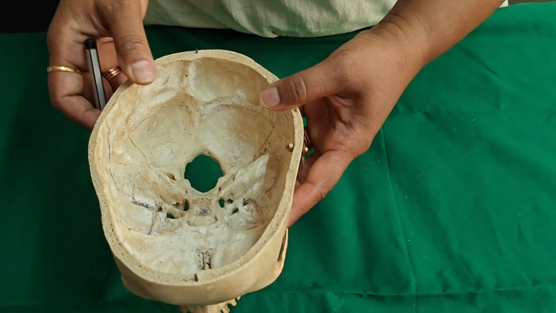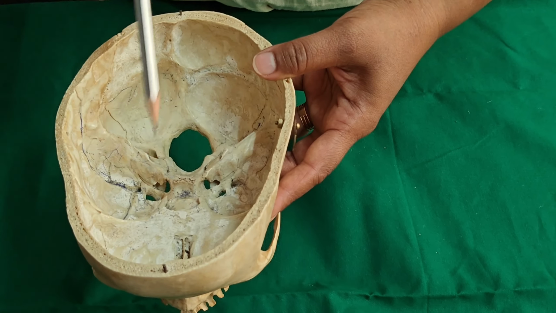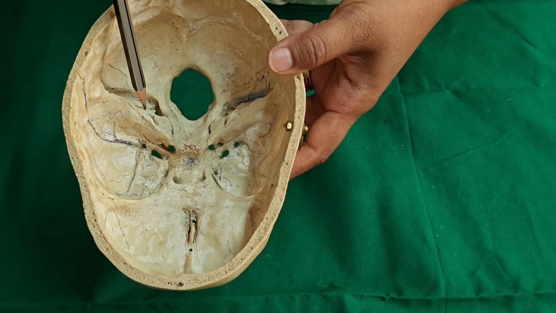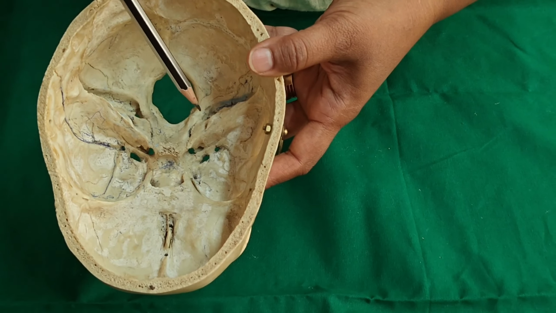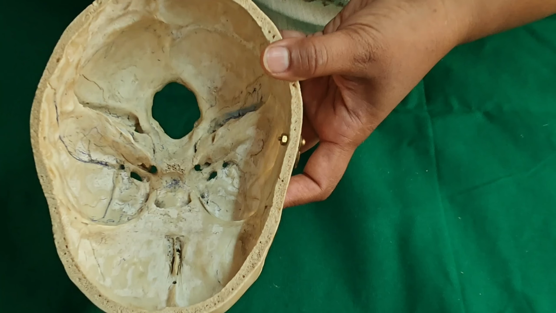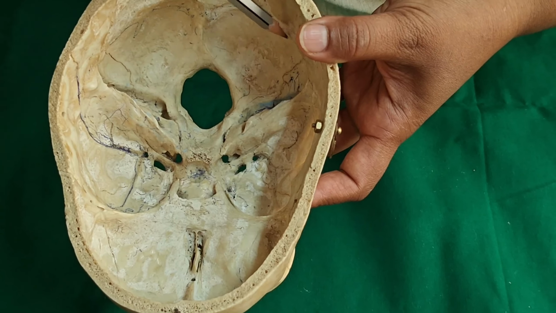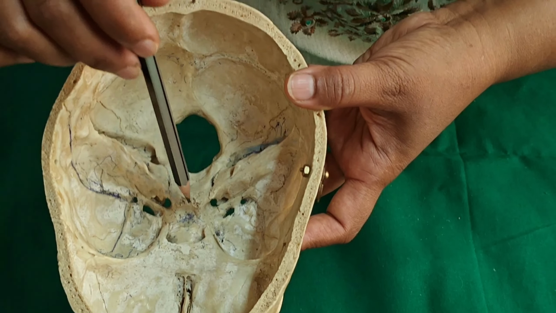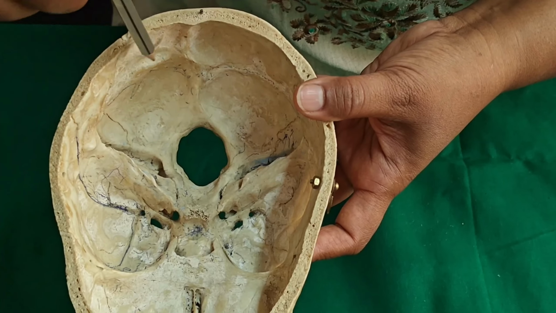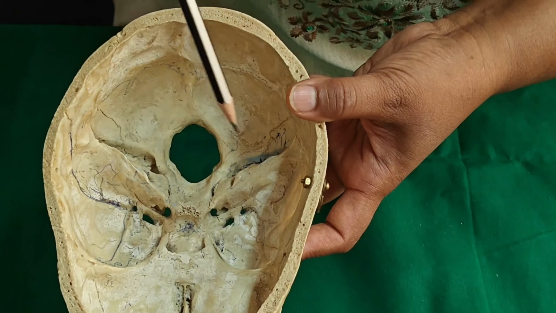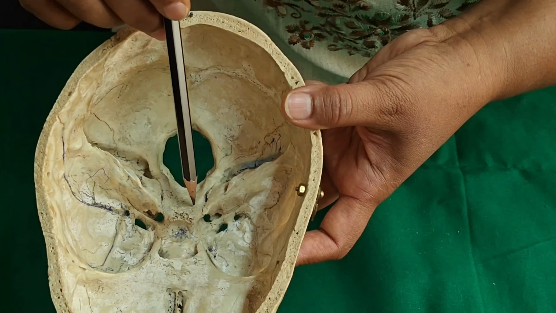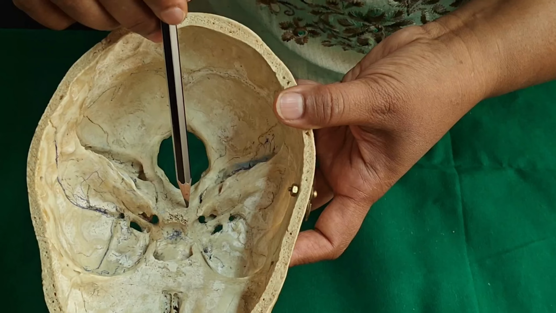Now we'll enter into the posterior cranial fossa. I want to show the specifications here now. We'll see the bones forming the posterior cranial fossa. The posterior cranial fossa in the center, this whole portion, is formed by the occipital bone. This is the condylar part of the occipital bone and this is the squamous part of the occipital bone. In front it is formed by the petrous part of the temporal bone. In the center, in front, by the sphenoid, the posterior part of the sphenoid.